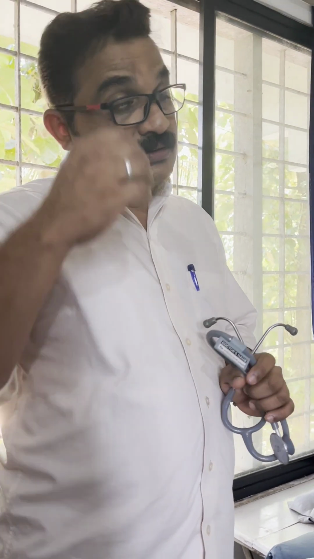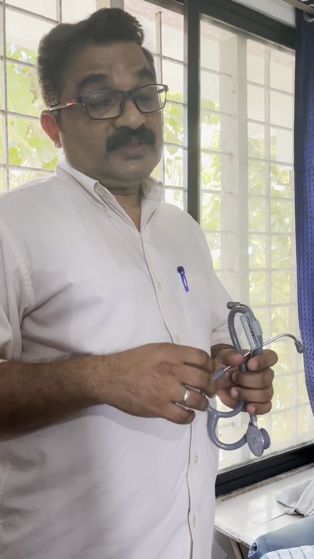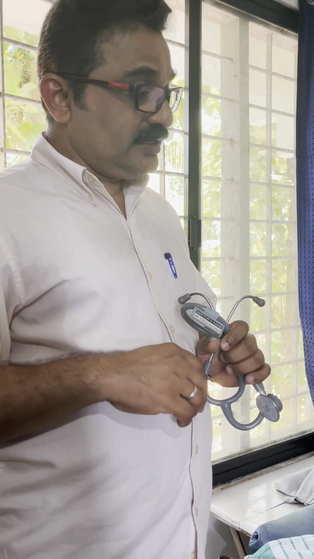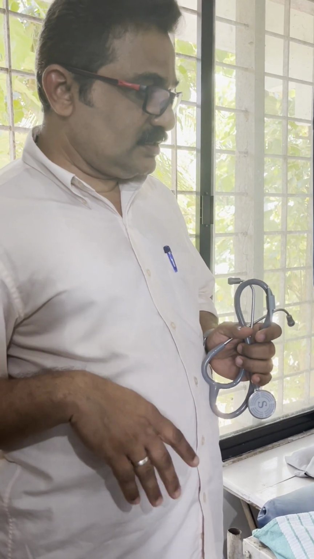So the last part in auscultation is added sounds. So what are the added sounds in respiratory auscultation? So basically there are 3 added sounds: crackles, wheezes, and pleural rub. In the old terminology, crackle is otherwise called crepitus or crepitation. Then wheezes, earlier it was mentioned as rhonchi. So wheeze or rhonchi, crackle or crepitation, then pleural rub. So 3 basic added sounds are there in respiratory auscultation.